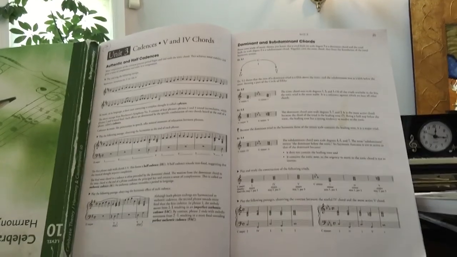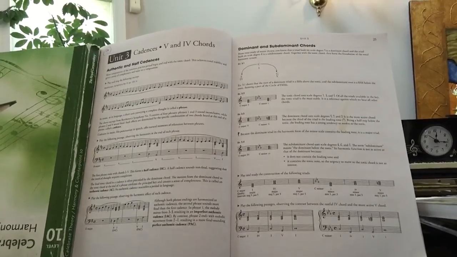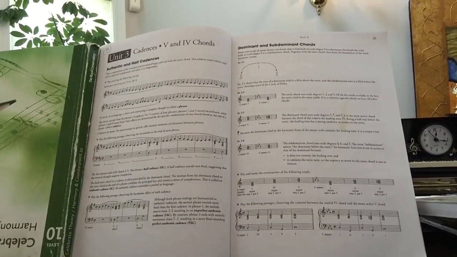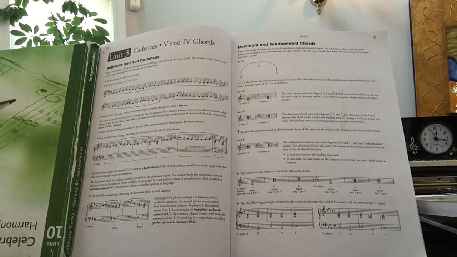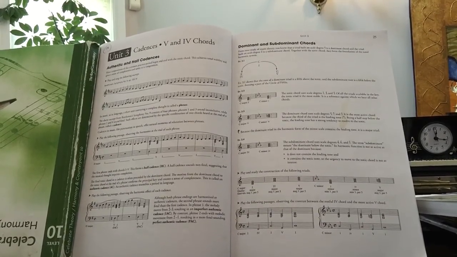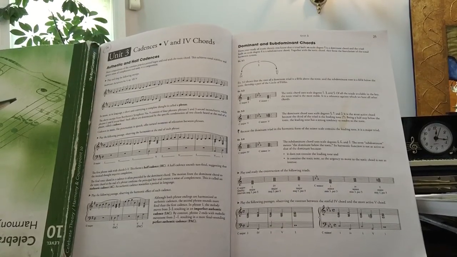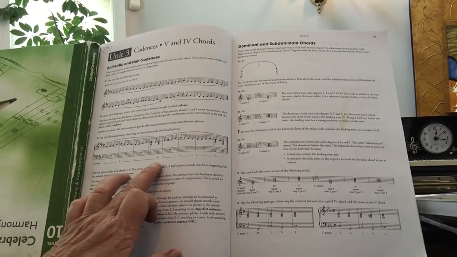And then a 5 chord in the second bar, A major triad, 1 chord, 1, 5, 5. That's right there, 1 to 5, half cadence.